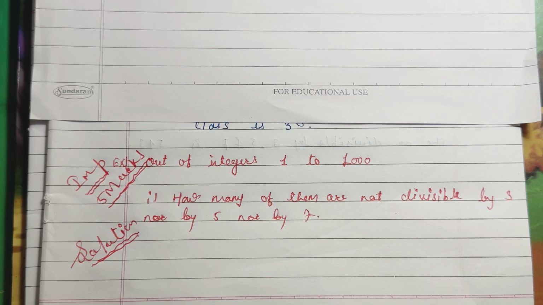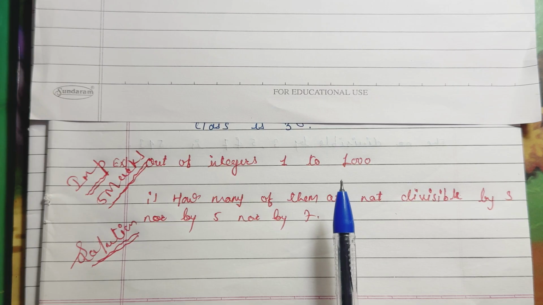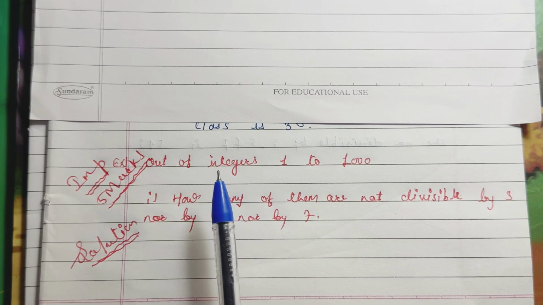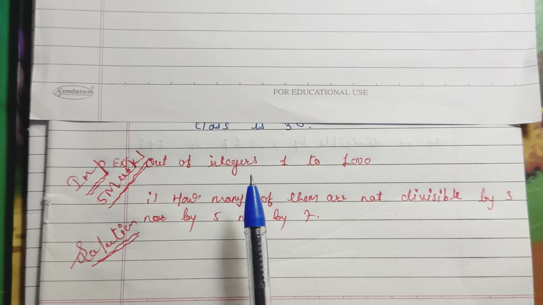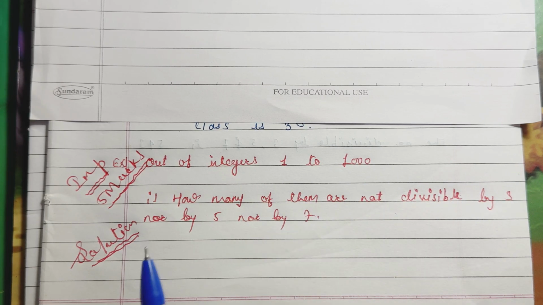What we have been given here, guys, is the integers from 1 to 1000. I hope you know what is meant by integers. 1 to 1000 means we are taking 1, 2, 3, up to 1000. These are the integers given, and the condition on it is: how many of them are divisible neither by 3, nor by 5, nor by 7?